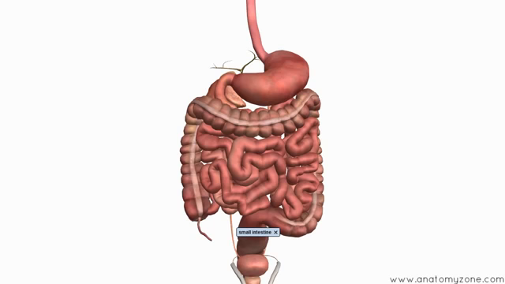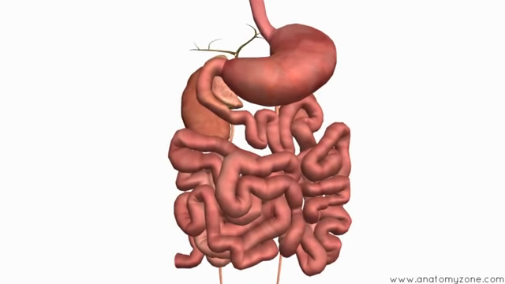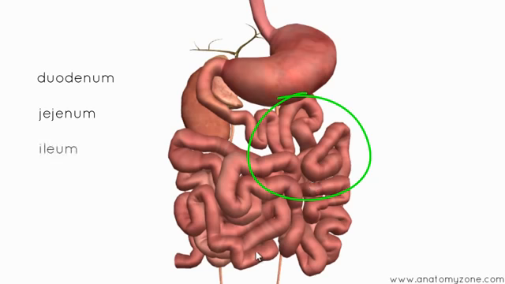So I'll just isolate the small intestine by fading away the large intestine, and you can see how it's this long convoluted tube, and the small intestine consists of three parts. The first part is known as the duodenum, and it's this short little C-shaped part here. And then you've got the second part called the jejunum, and the distal part is called the ileum.